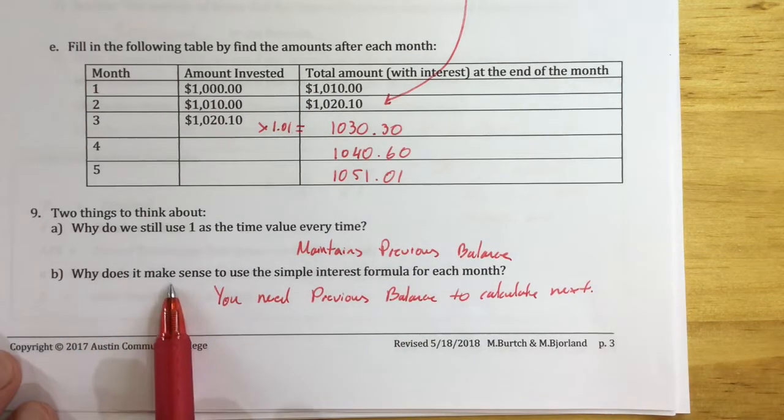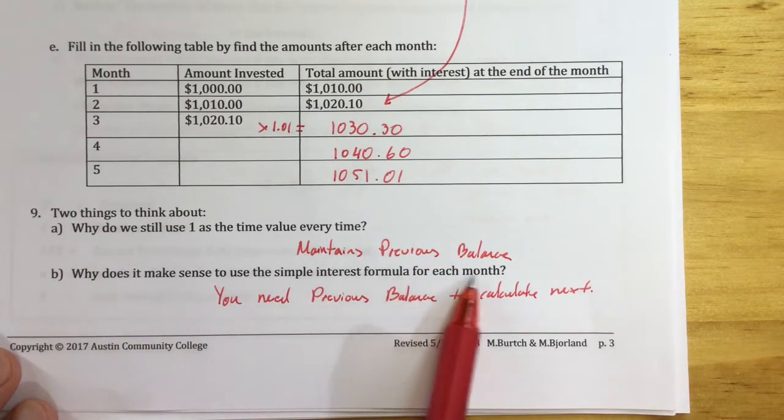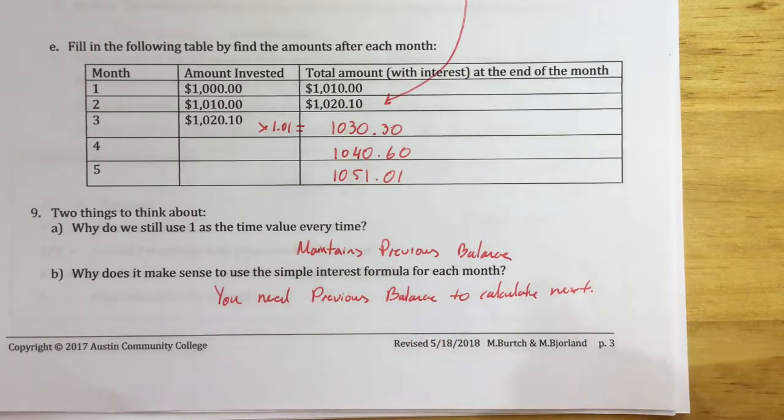Question B, why does it make sense to use the simple interest formula for each month? Because the way that we're approaching it here is we're calculating 1 month at a time. So you can take that previous balance and use simple interest just to calculate the next month.